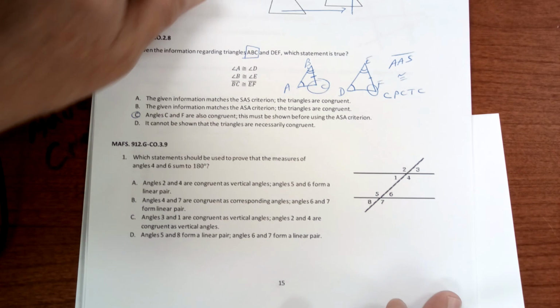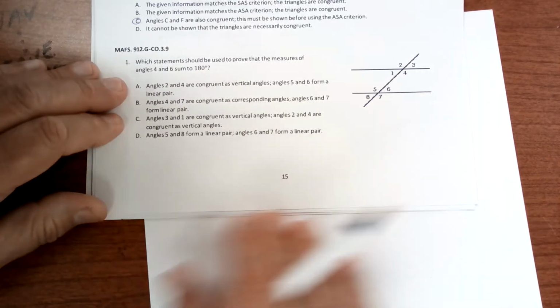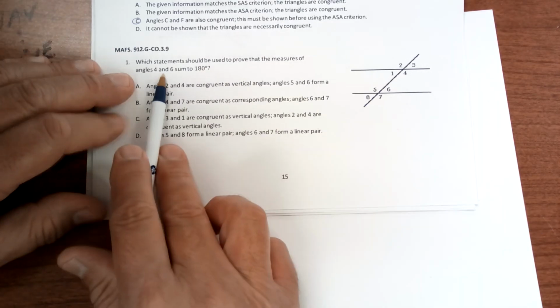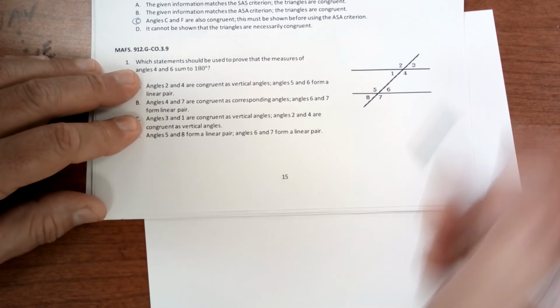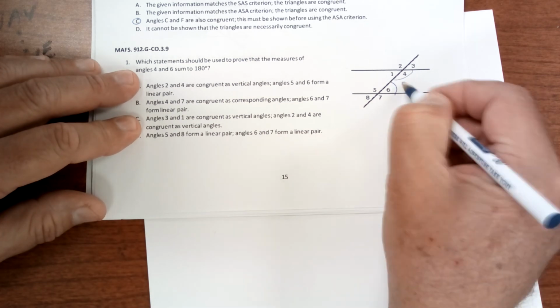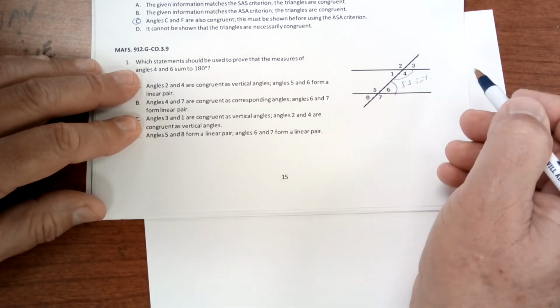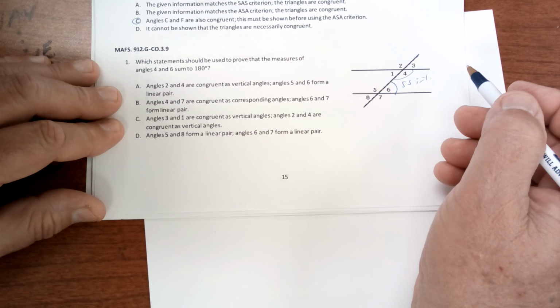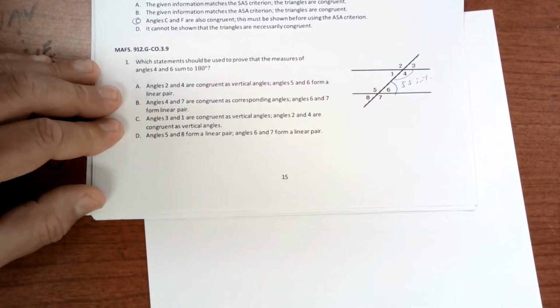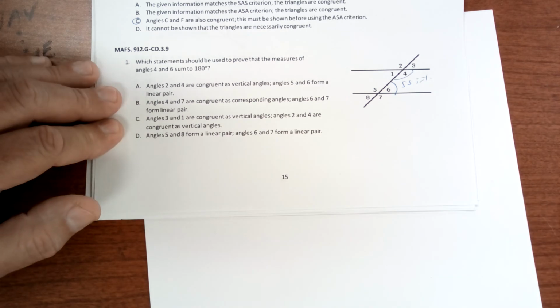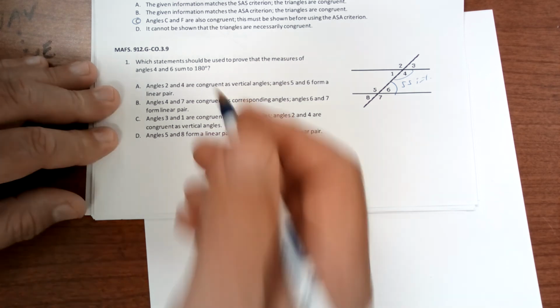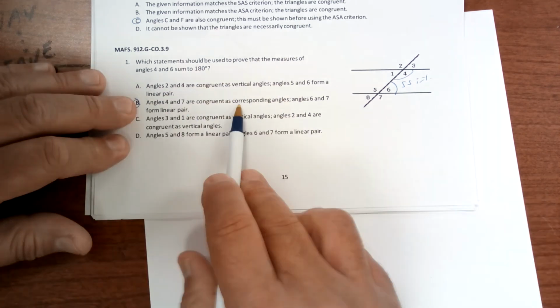Let's take a look at the next one. What can be used to show that angle 4 and 6? So here's 4 and 6. These are called same side interior angles, and you want them to equal 180. So let's see here. On this one right here, angle 4 and 7 are congruent and corresponding.